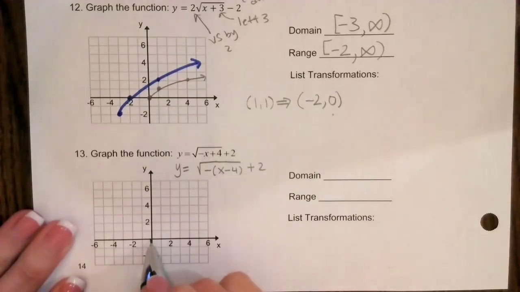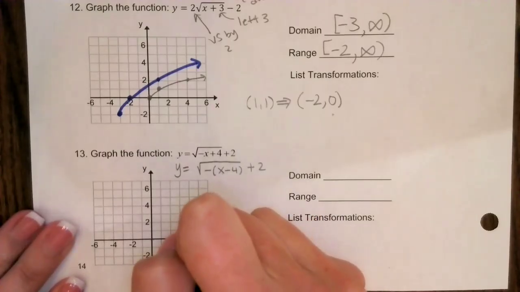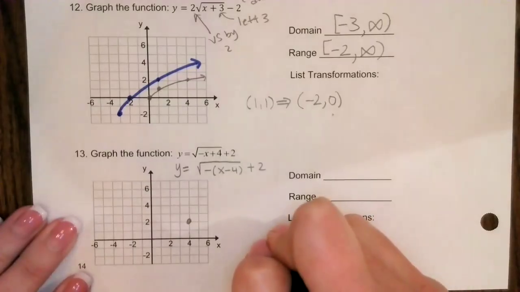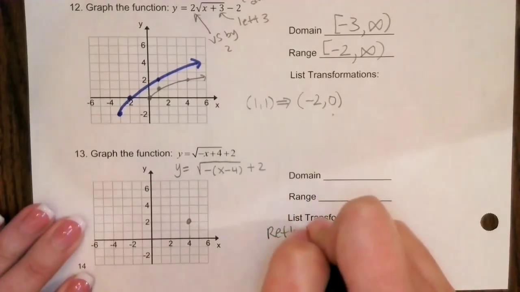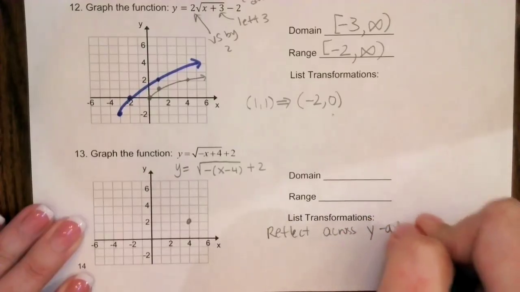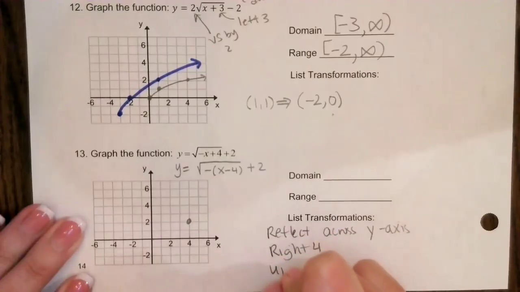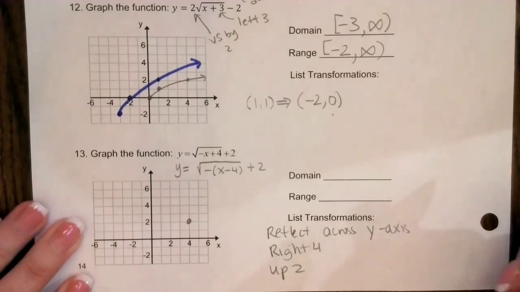So we're going to start with our parent function of 0, 0. If I reflect that across the y, it doesn't do anything because it's on the y-axis. But I can move it to the right 4 and up 2. So I'm right here. And I forgot to write those transformations, so I'll write them. Reflect across y-axis, right 4, and up 2. There they are. All right.